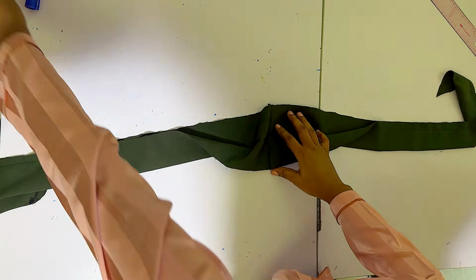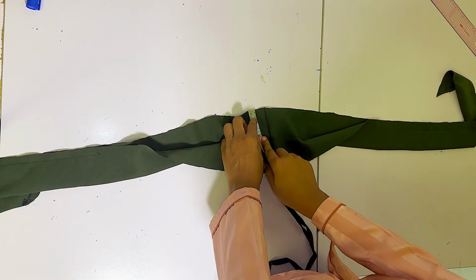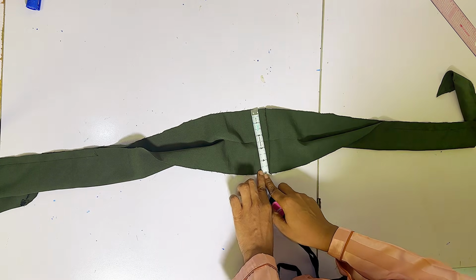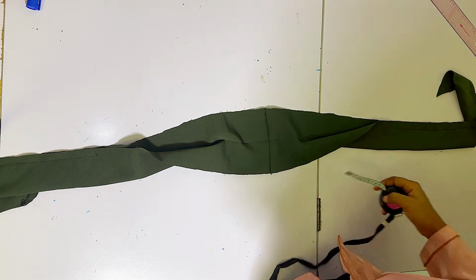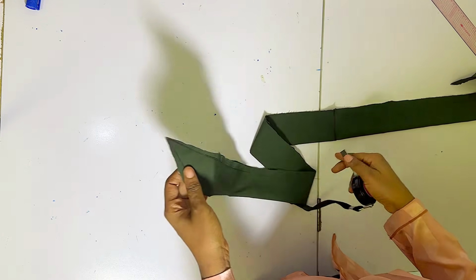Now I'm going to be cutting a strap of 64 inches long, and the width is going to be 5 inches. The length of the band totally depends on what you want. For me, I'm using 64 inches, and the width is 5 inches.